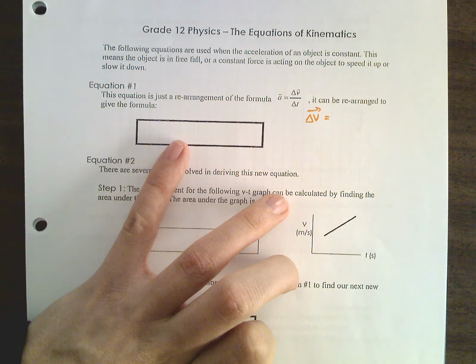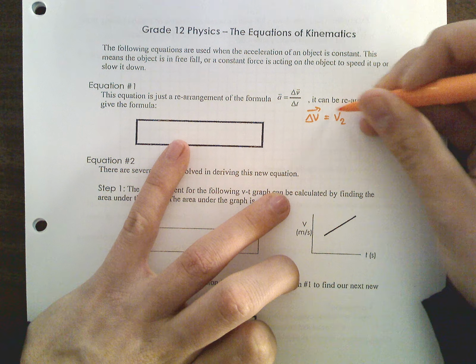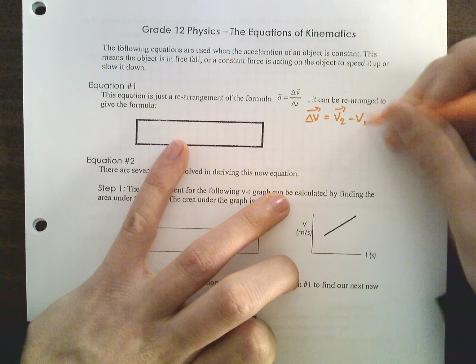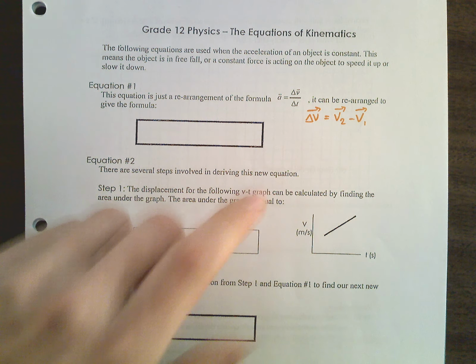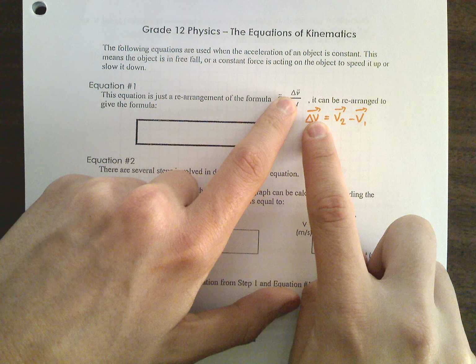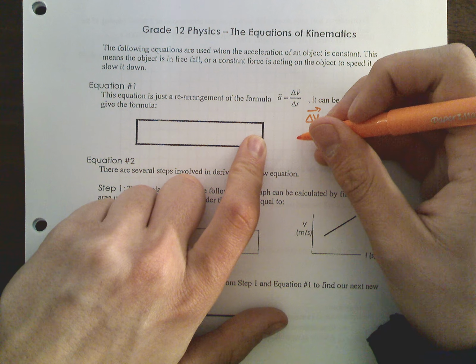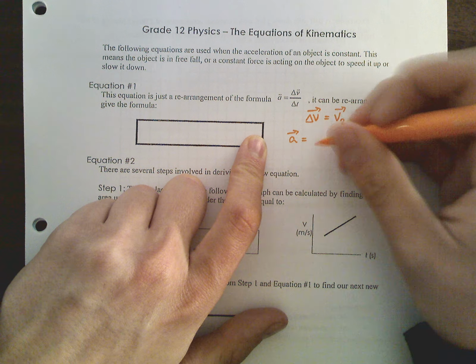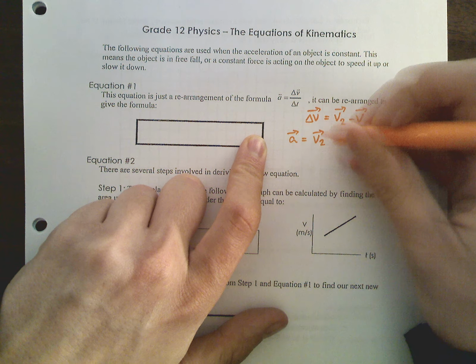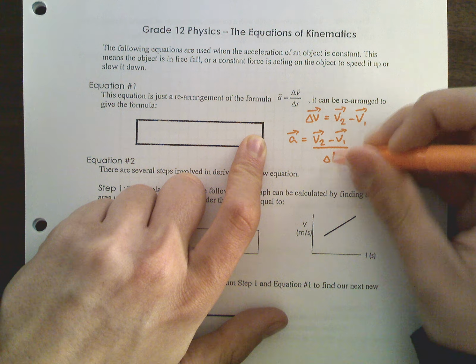We know that change in velocity is equal to the final velocity, v2, minus the initial velocity, v1. If we plug that change of velocity into this formula, we get that the acceleration is equal to v2 minus v1 over delta t.